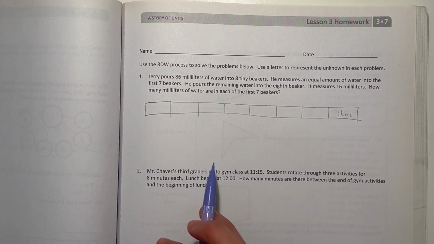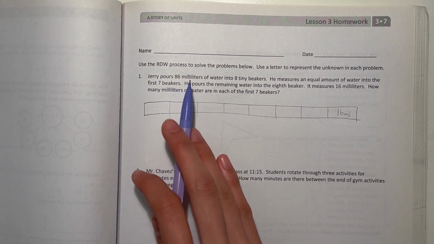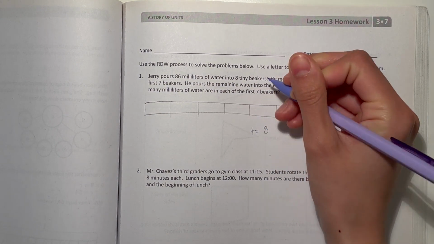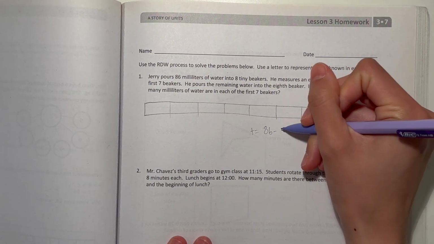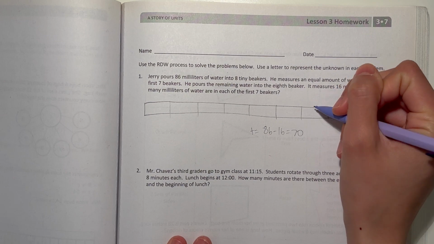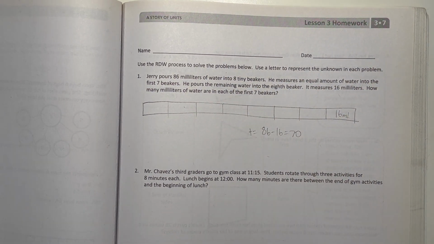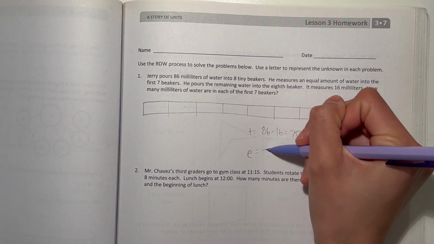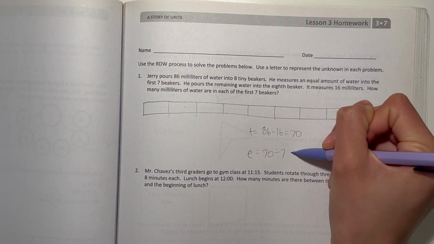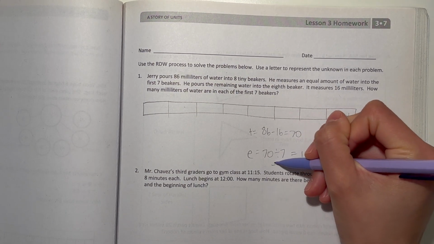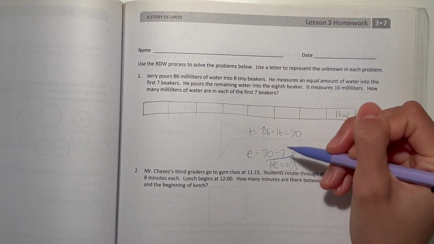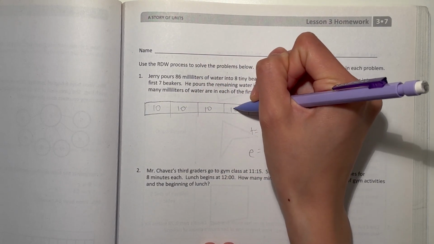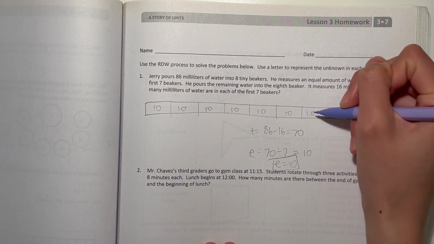Now, we know that the total amount of water is 86. So 86 total minus 16 is 70. So that's how much is in the total 7 beakers. So I'm going to do E for each. In each of the beakers, it would be 70 divided by 7, which would give us 10. So that means E equals 10. So each of these beakers carry 10 milliliters of water, except the last one.